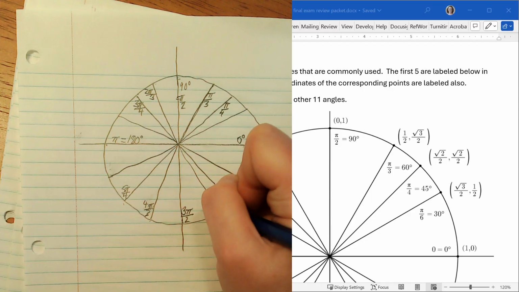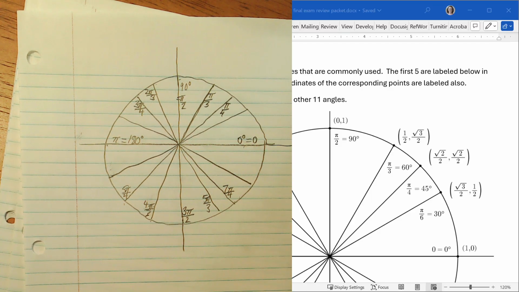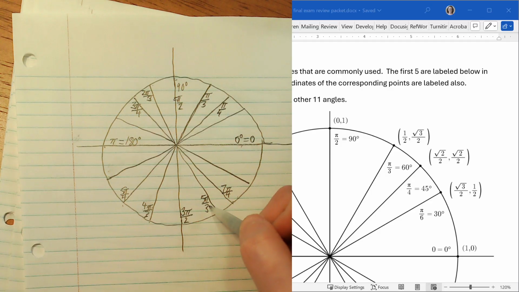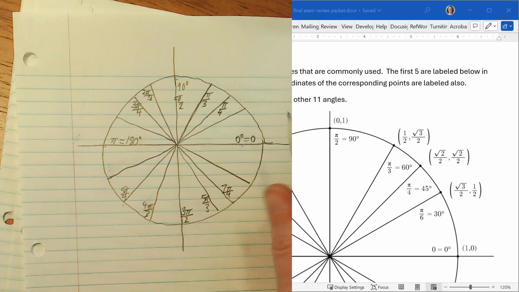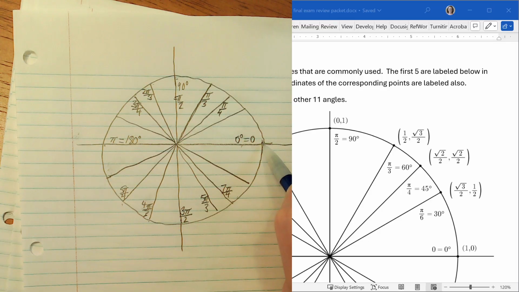Thankfully, if you get this printed as a test question, it'll be more proportional. All right, and then that means 6 pi thirds is all the way back up here at 0, because 6 thirds is 2, right? Okay, so if you've done this correctly, then when you come all the way around to 0 again, you should have 2 pi.